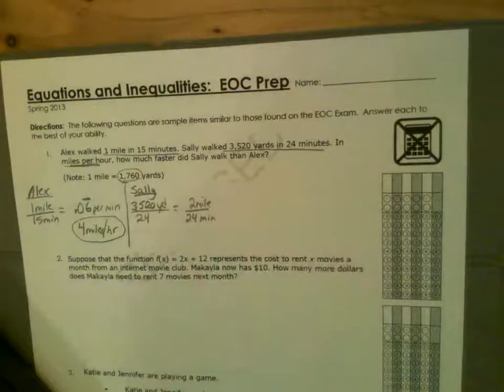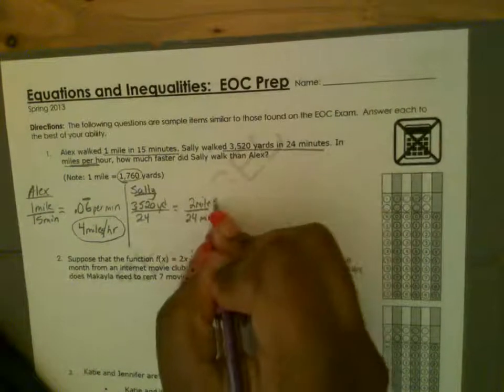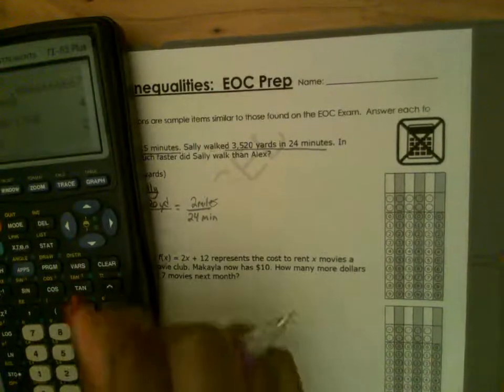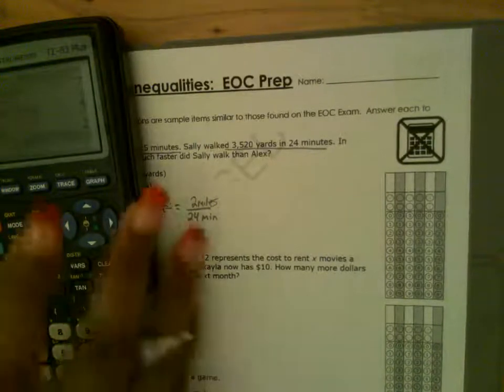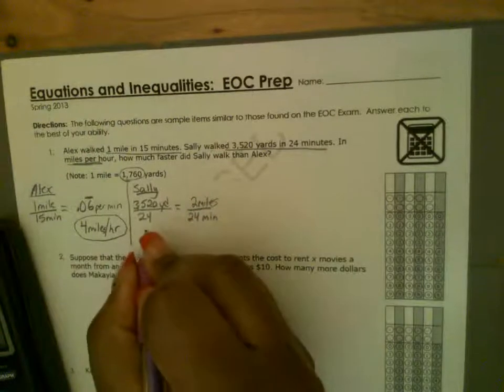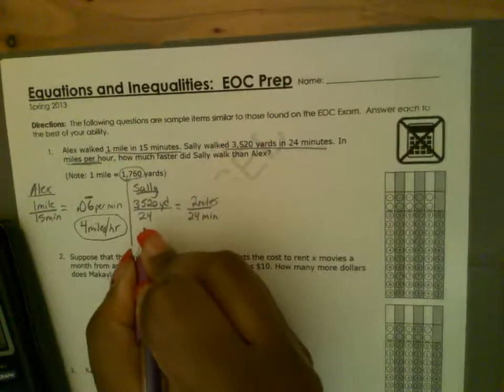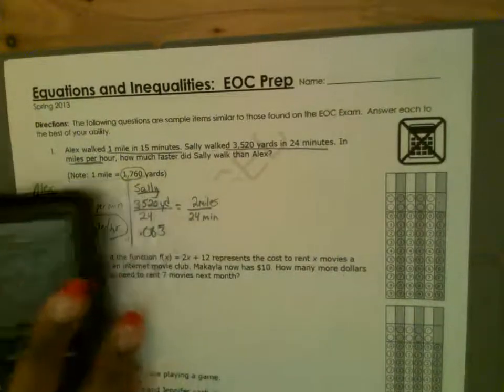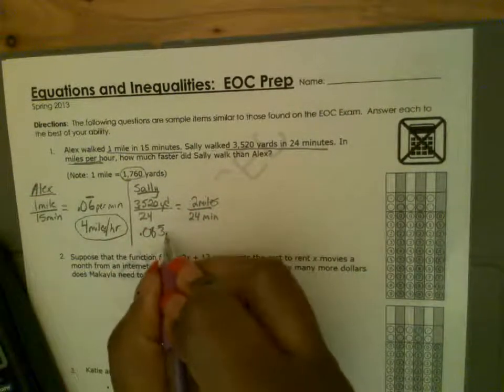So how much would that be for an hour? Let's do a minute first. So let's do 2 divided by 24. So in a minute, it's going to be 0.083 repeating, and that's for a minute.